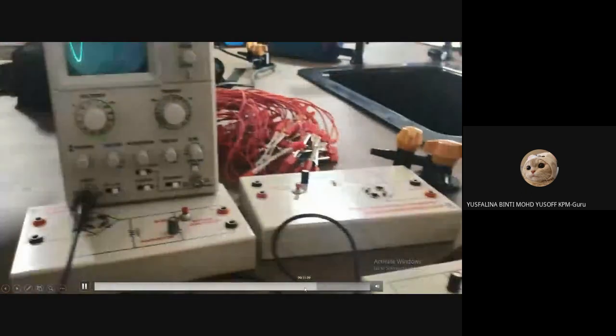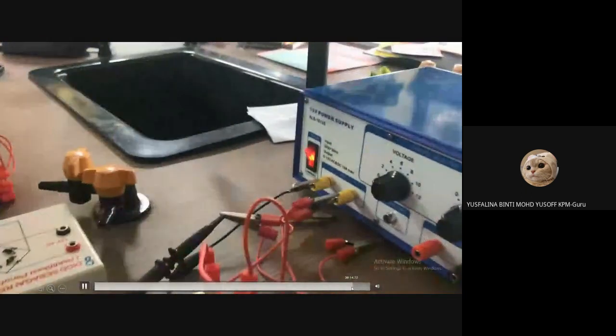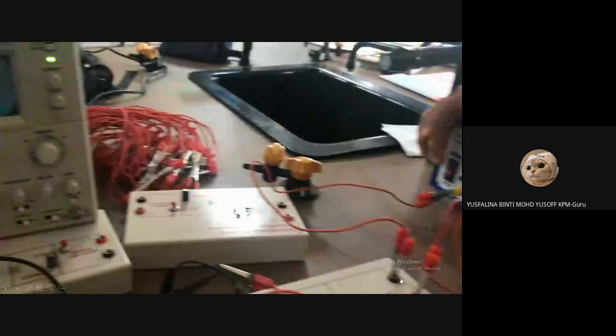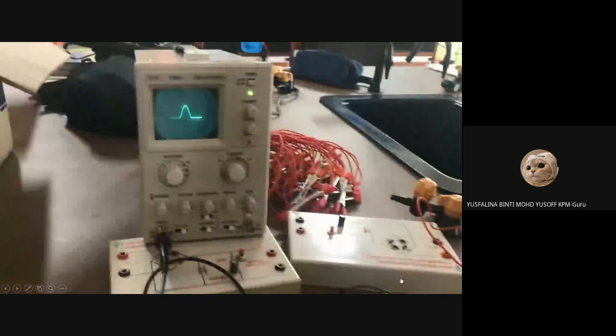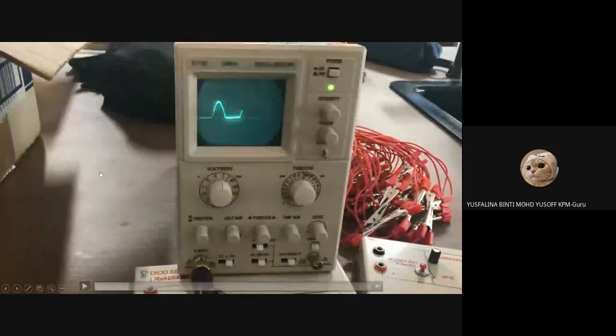Okay, this is AC. They just want to show this is AC current. So this is a half wave rectification. I'm sorry, because I will let them have it, but it's not functioning. As usual.